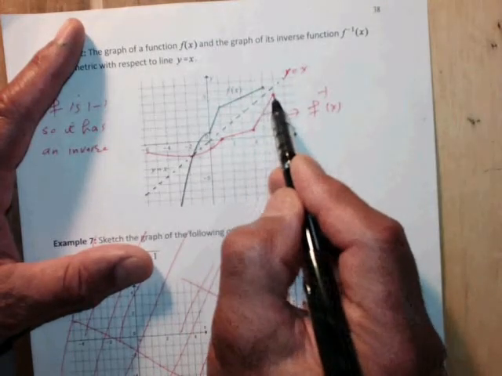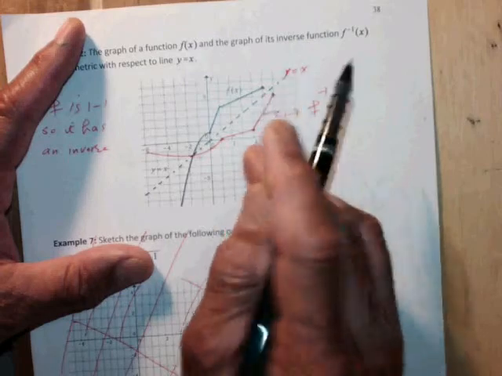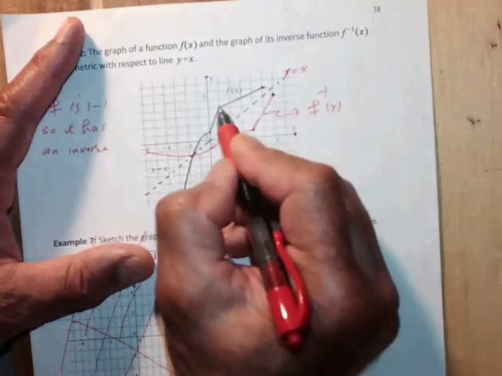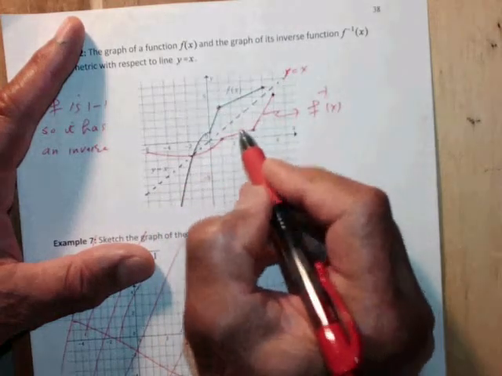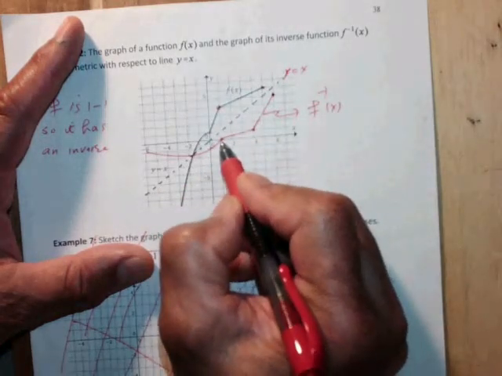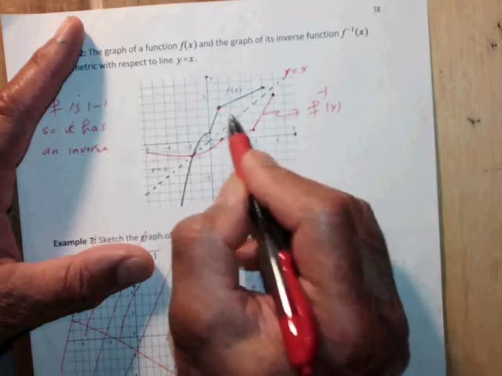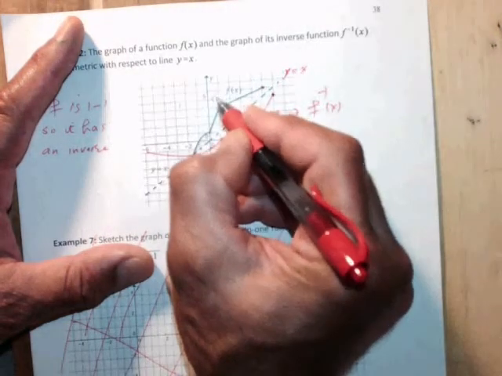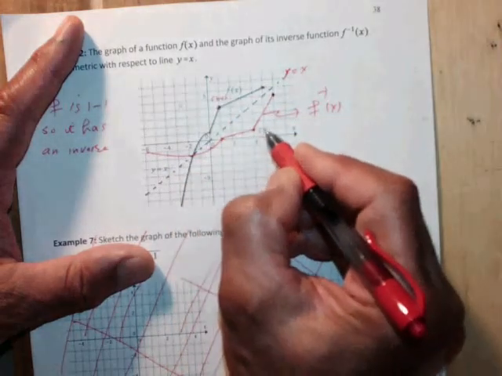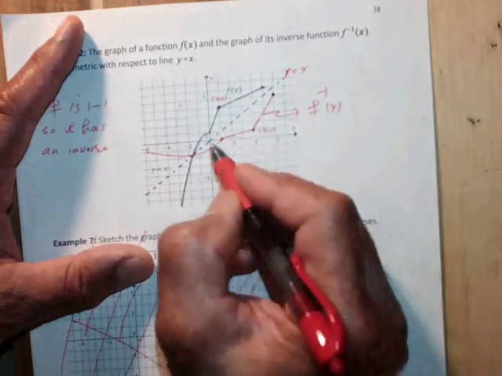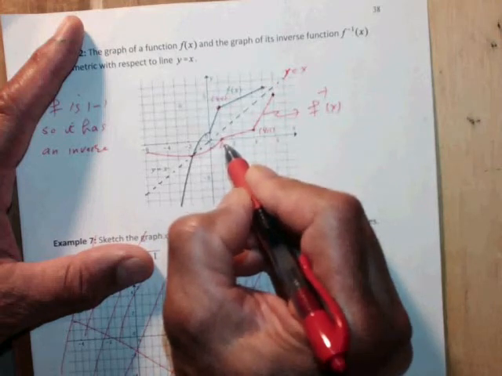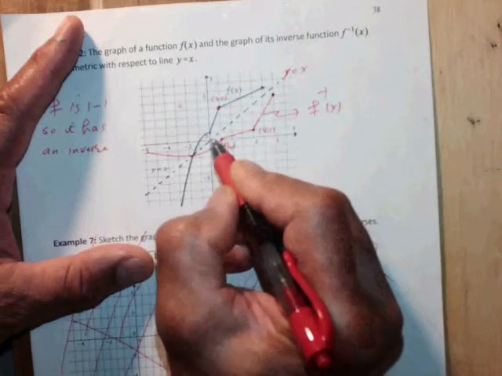Like this point becomes this point. This point is 1 and 4, so it becomes the point 4 and 1. This point is 1, 0, then it becomes 0, 1.